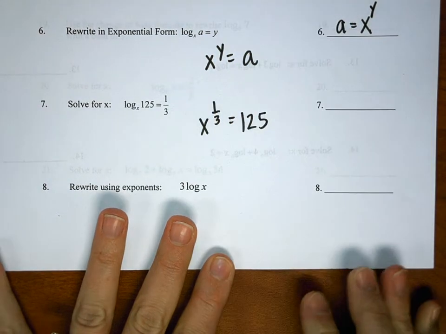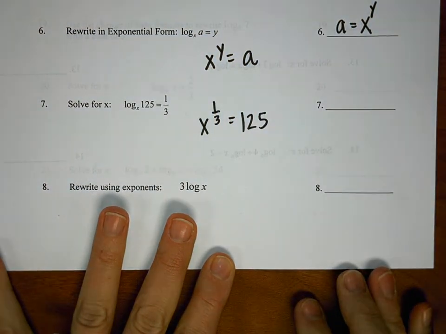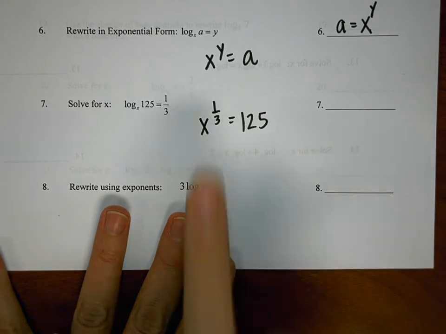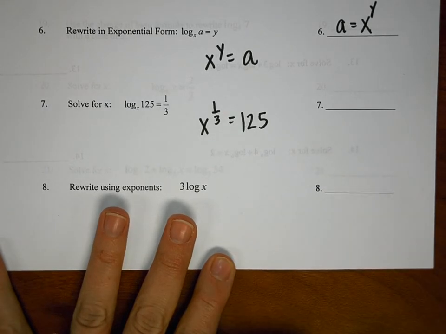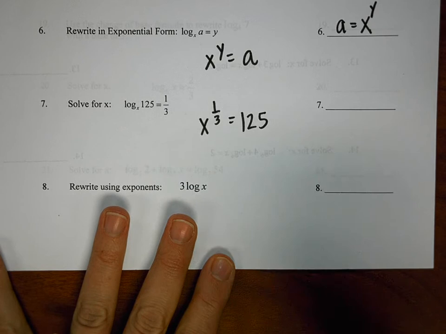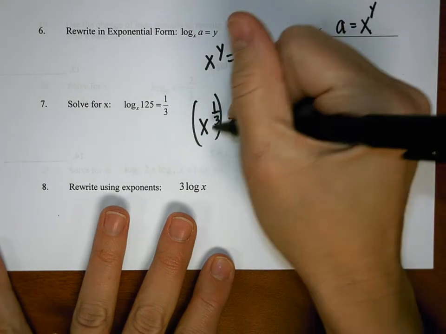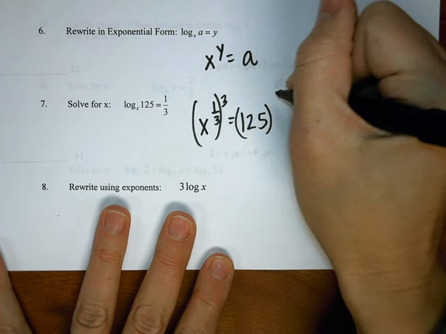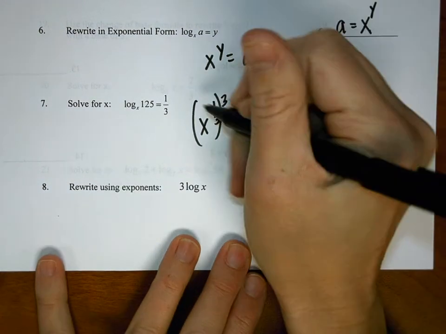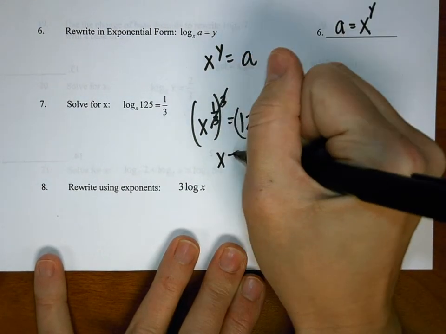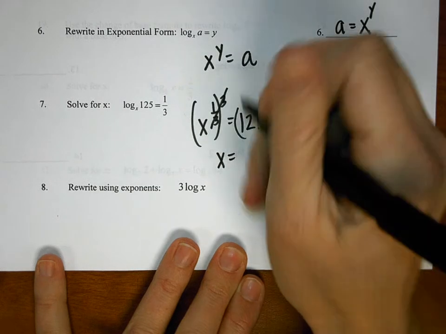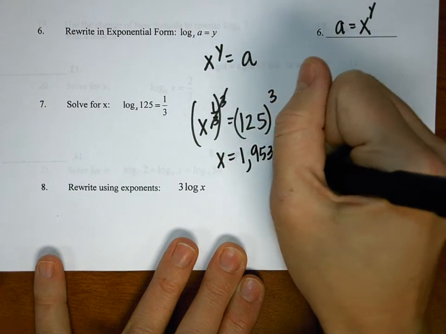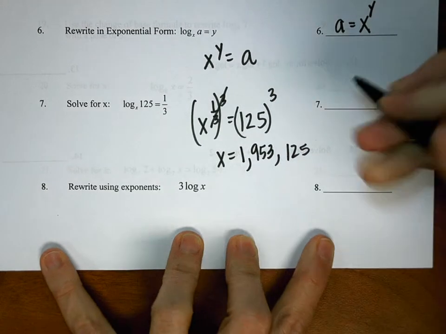Please pay attention while I'm going over this. I realize most of you have done it, but it's going to help you remember this as we go through this. Okay, how do I get rid of the 1/3 power? Good, you raise it to the reciprocal power, which in this case will be 3. Whatever you do to one side, you also do to the other side. These cancel, so I just get x equals, and 125 to the third power is 1,953,125.